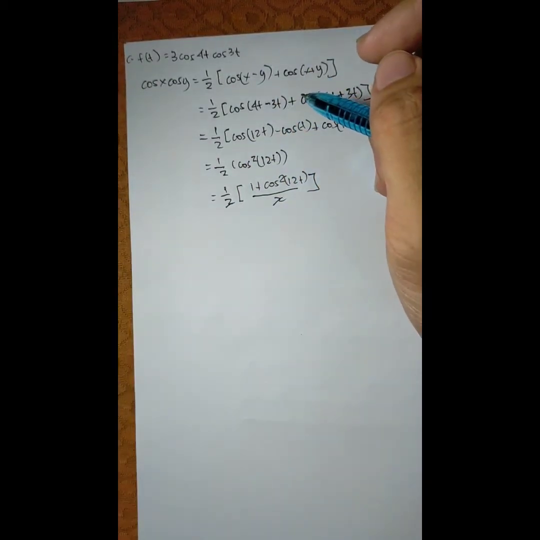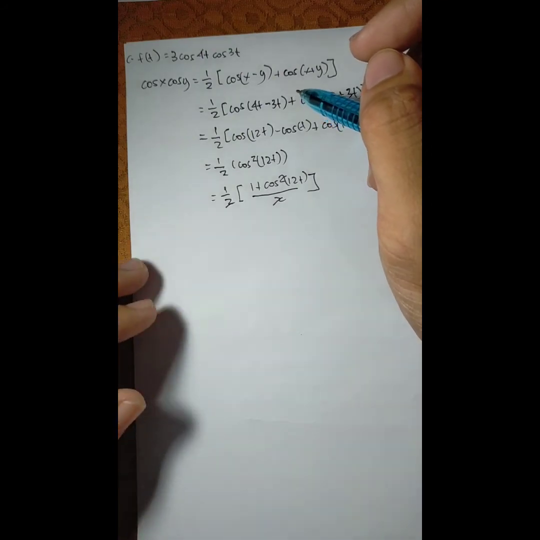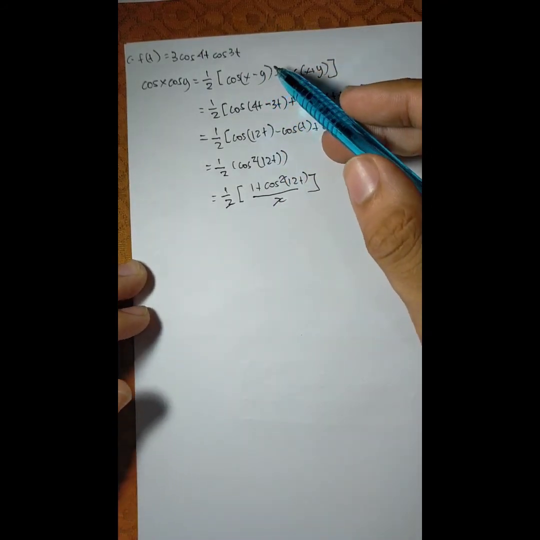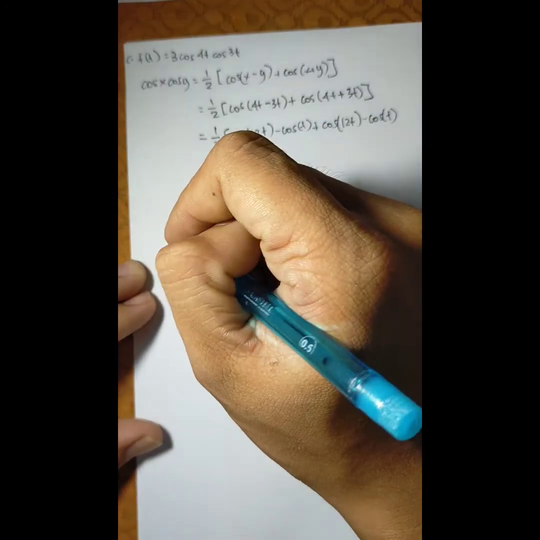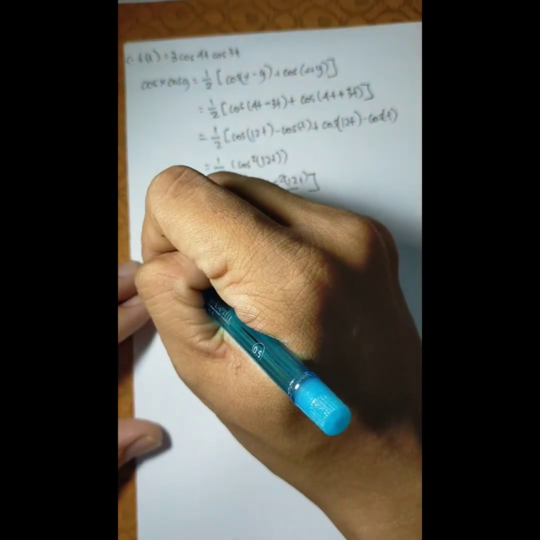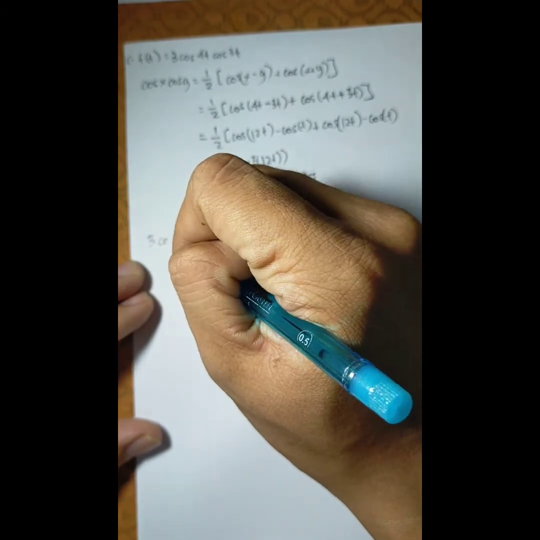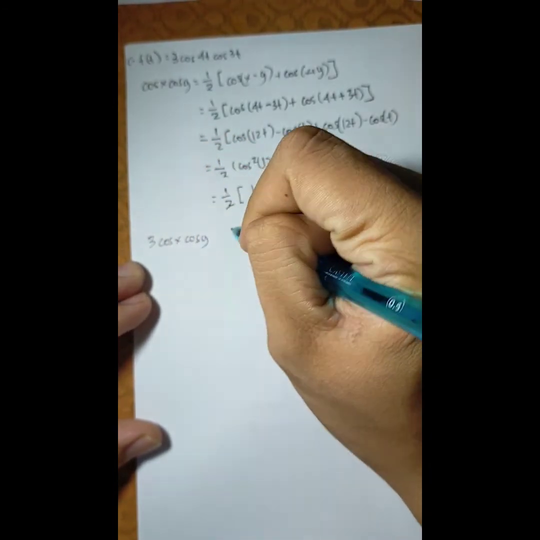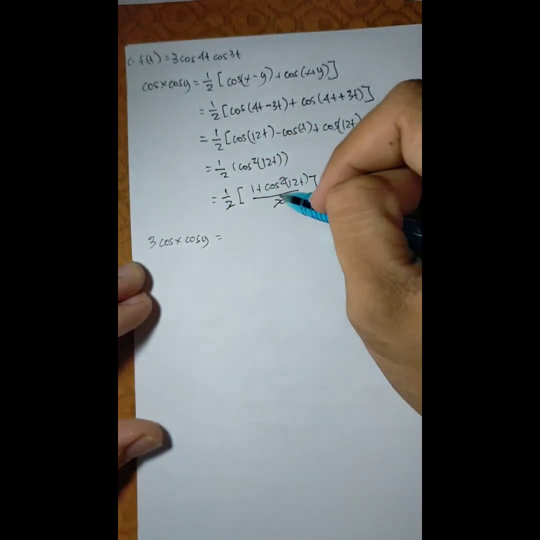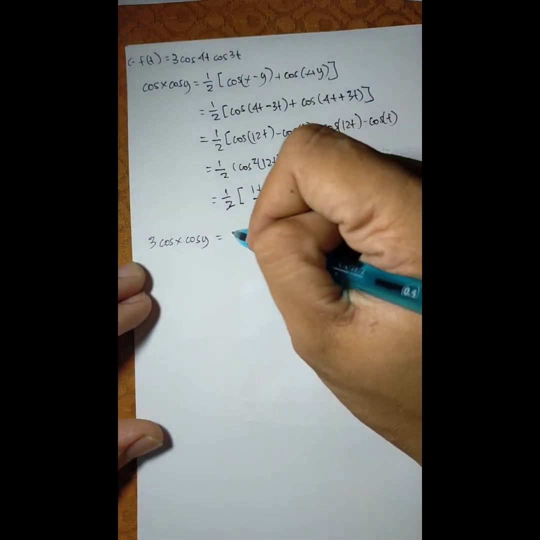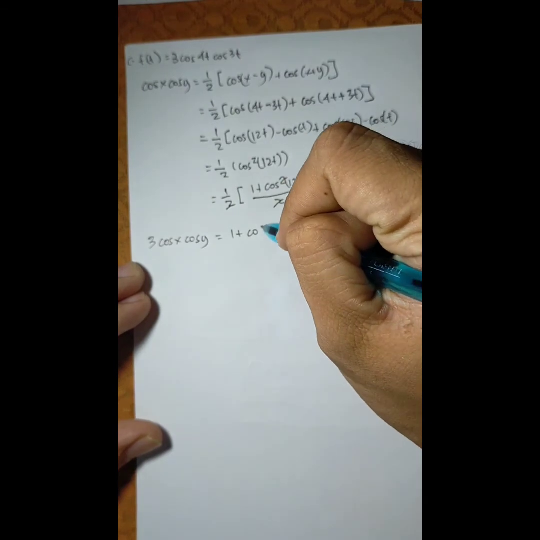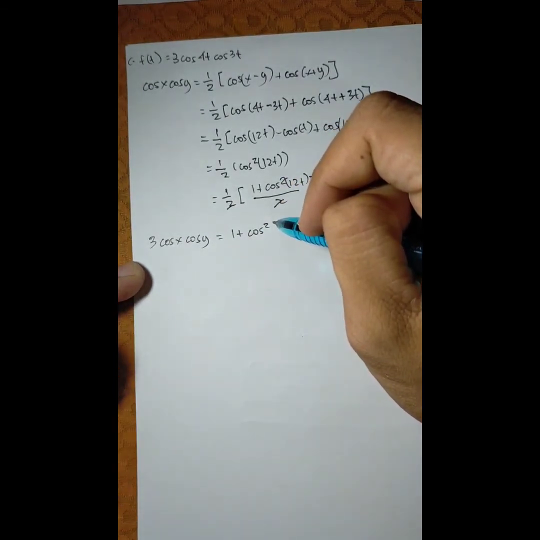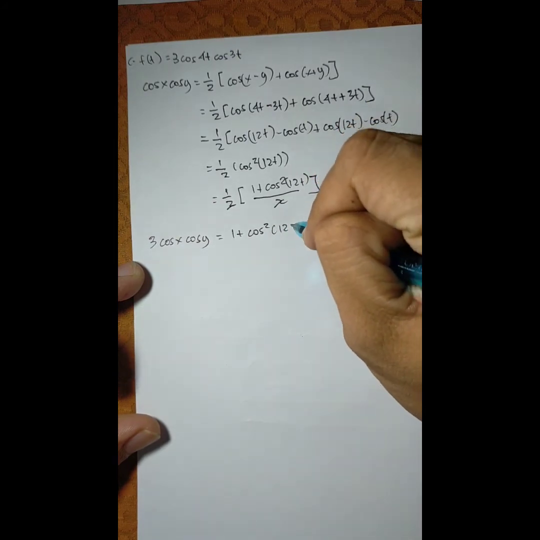And since we have 3 cos 40t cos 3t, this can be equal to 3 cosine x cosine y, and our 1 plus cosine 2 cosine squared 12t.